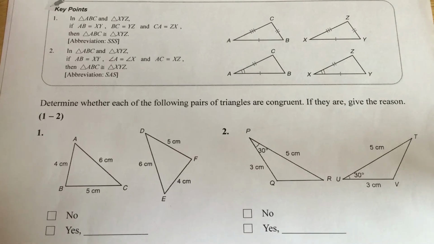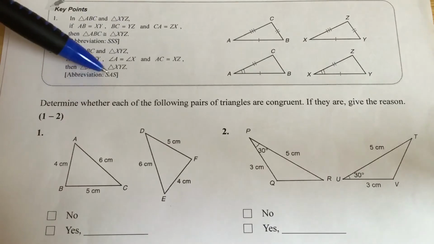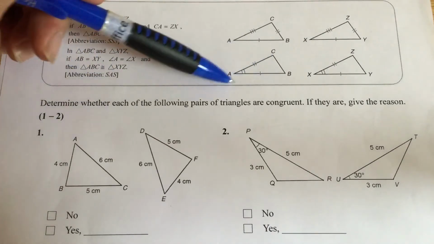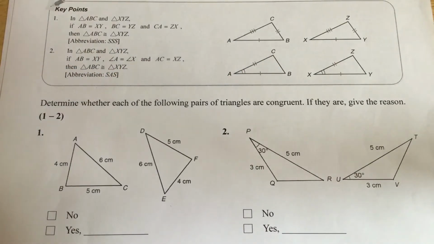So we are going to have something called SSS and SAS. Always we have A in the middle because this must be the included angle. That means in Chinese it's called gap gao once again. So let's do some questions to help you understand further.